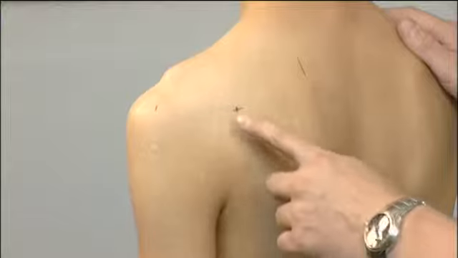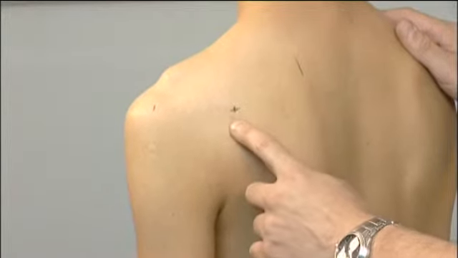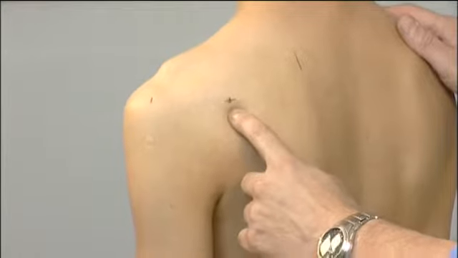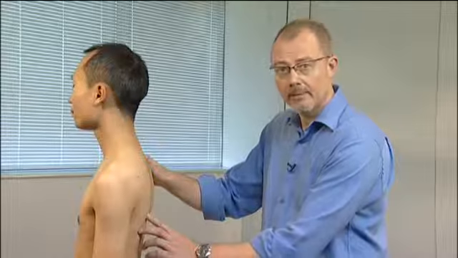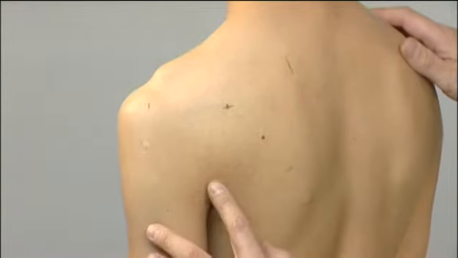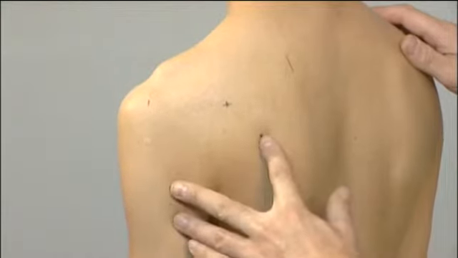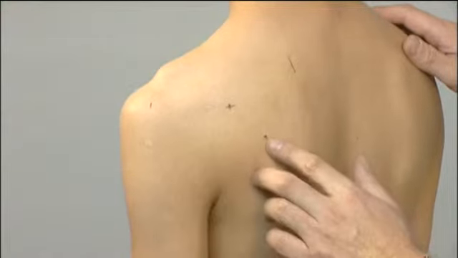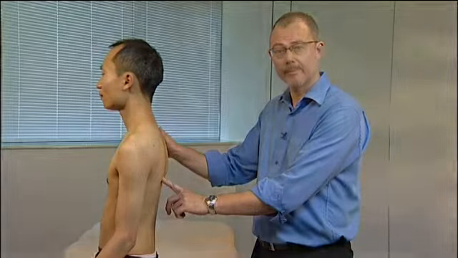Small intestine 11 is found at the junction of the upper third and lower two thirds of a line joining the midpoint of the inferior border of the spine of the scapula and the inferior angle of the scapula. It roughly makes an equilateral triangle with small intestine 9 and small intestine 10, but this is not always accurate. To find small intestine 11 accurately, you first need to identify all of these landmarks.